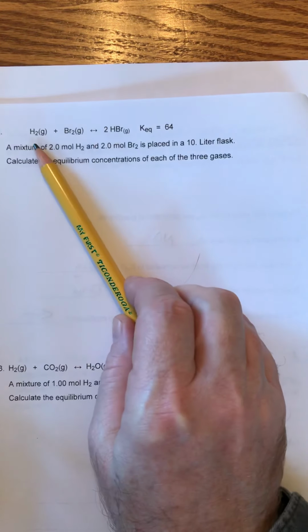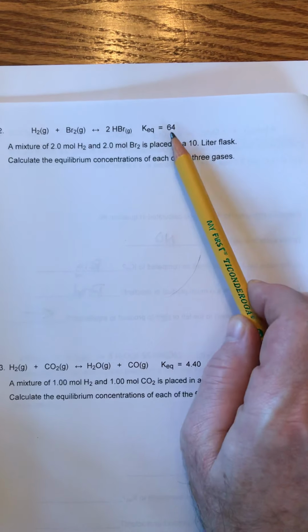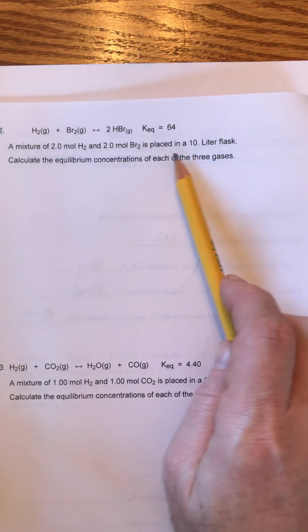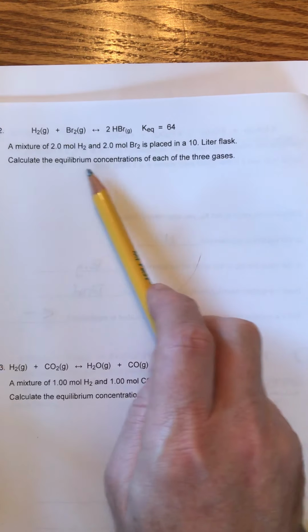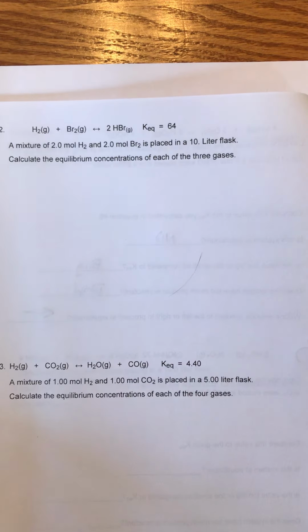So here's H2, Br2, 2HBr. They give you a value of KEQ, pretty big value, 64. They give you a mixture of 2 moles of H2, 2 moles of Br2 in a 10-liter vessel. Calculate the equilibrium concentrations for each of these 3 gases. Seems like the problems we've done before, but it's a little bit short. I'll show you what I mean.